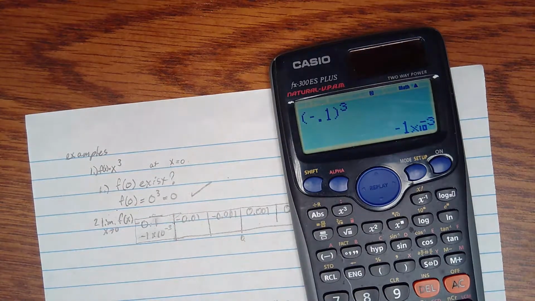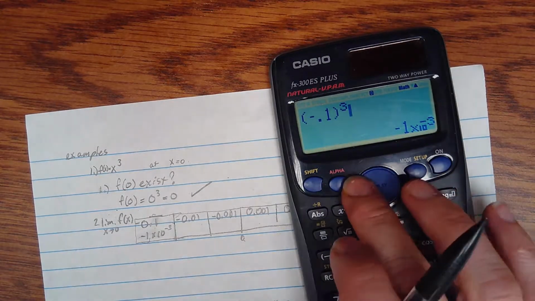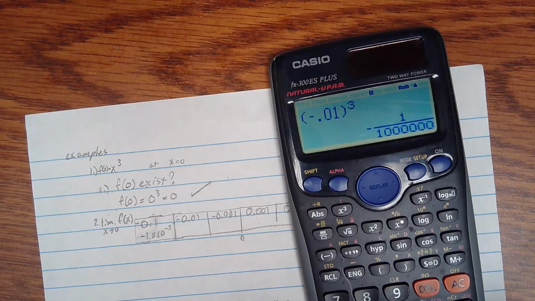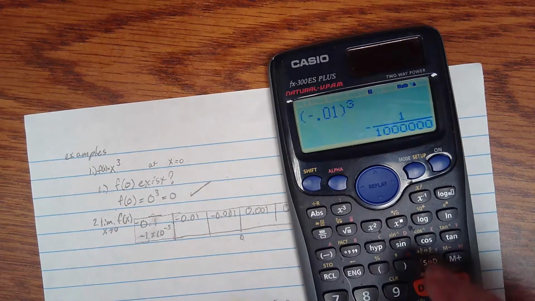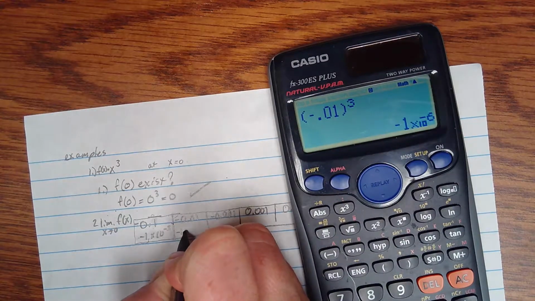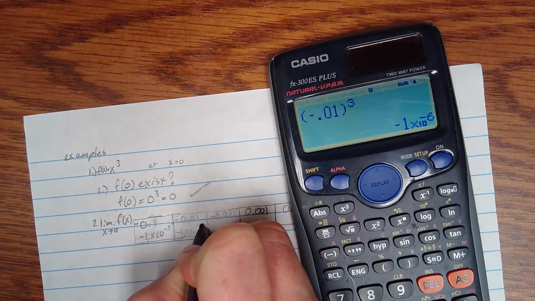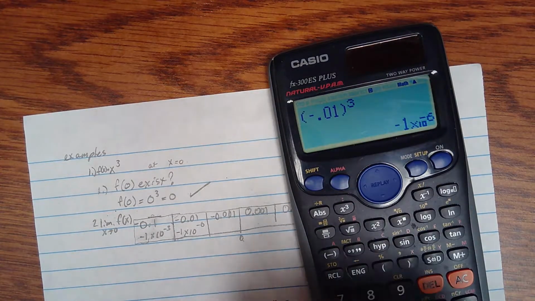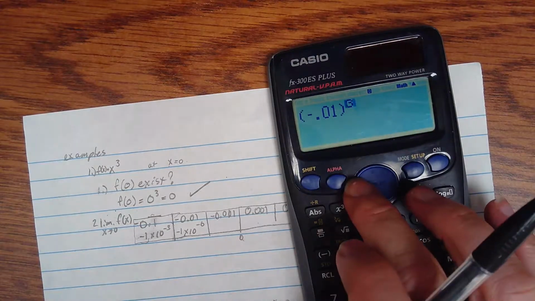Okay, that means the decimal is going to move this way 3 places. All right, so now I can go in here and edit and add a 0. Enter. Okay, now it's 0.6. So negative 1 times 10 to the negative 6. All right. Now let's try and add one more 0 in there.